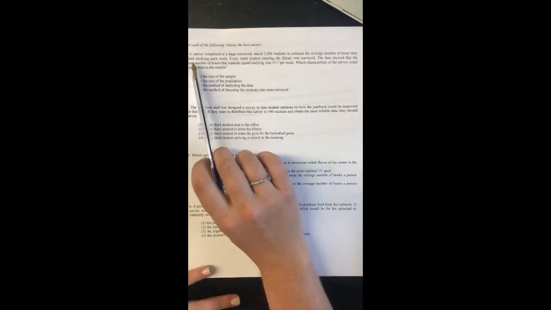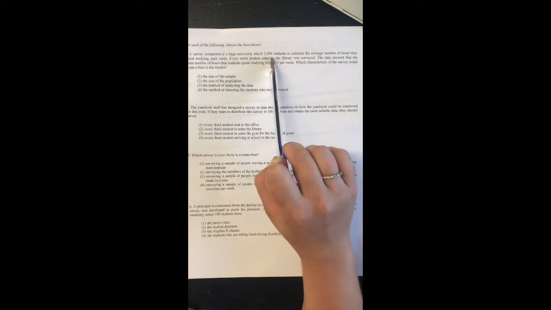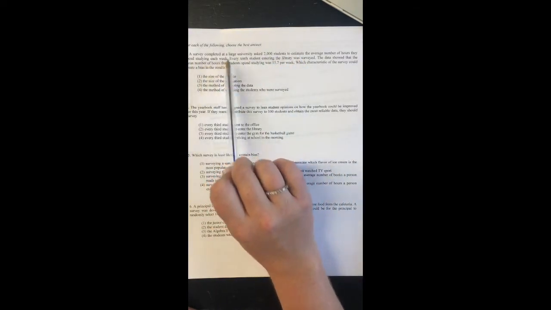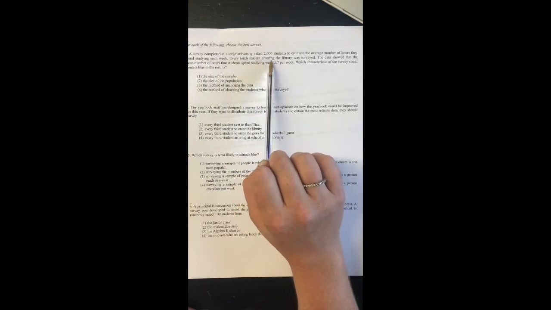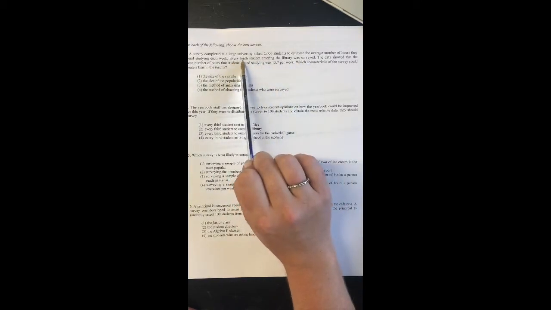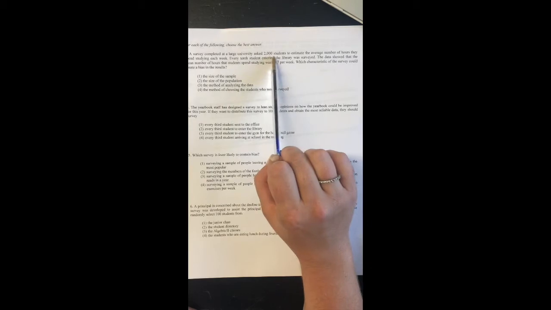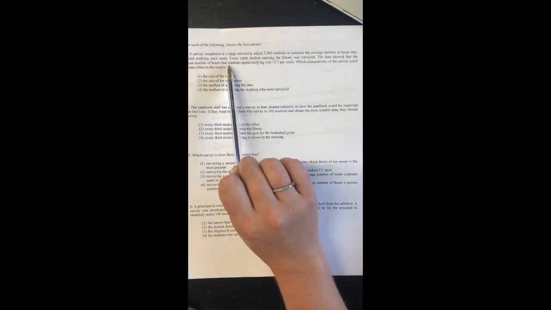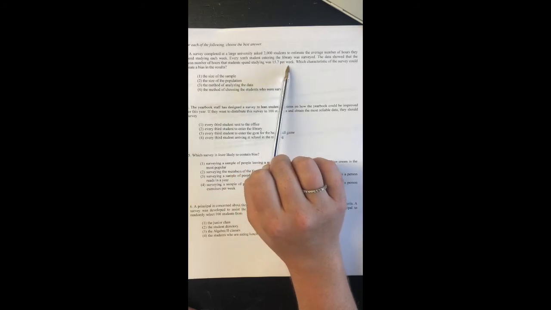So you want to be trying to pick the largest sample, and you want to try to avoid picking from groups that have an investment in whatever you're analyzing. A survey completed at a large university asked 2,000 students to estimate the average number of hours they spend studying each week. Every 10th student entering the library was surveyed. That's good because that means it's random. Okay, 2,000 students, that's pretty big. The data showed that the mean number of hours students spent studying was 15.7 per week.